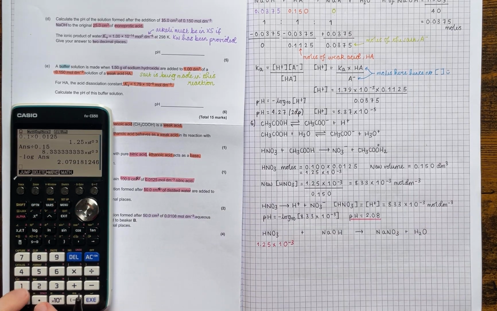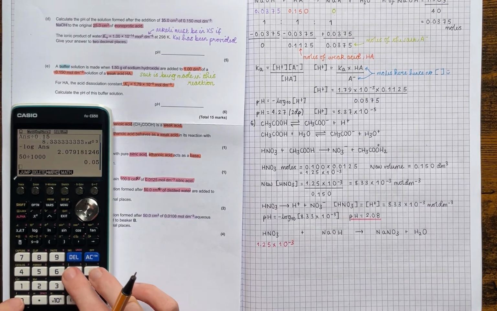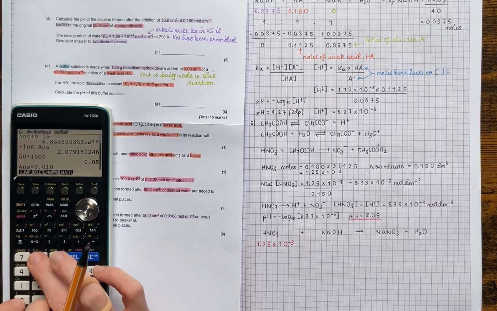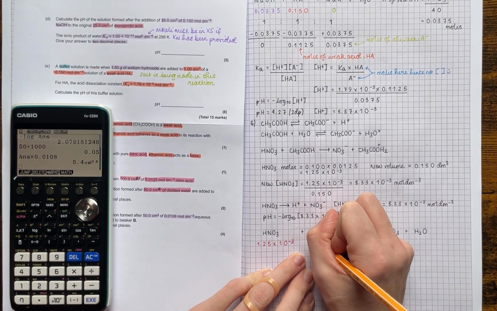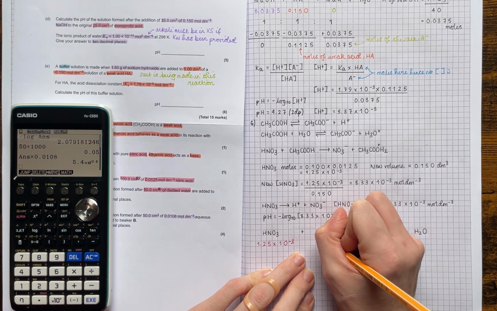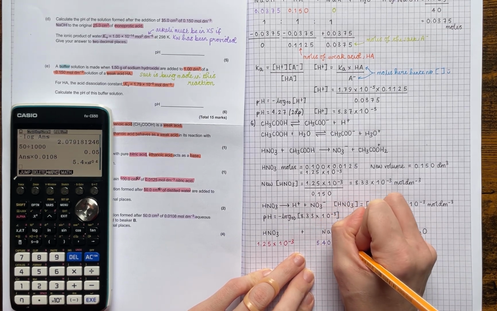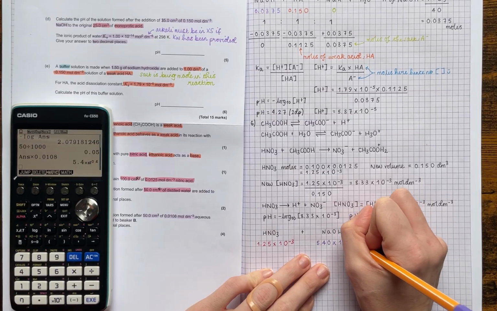So just want to check I do that right. 0.05 decimeters cubed times 0.0108 gives me the moles. So 5.4 times 10 to the minus 4.